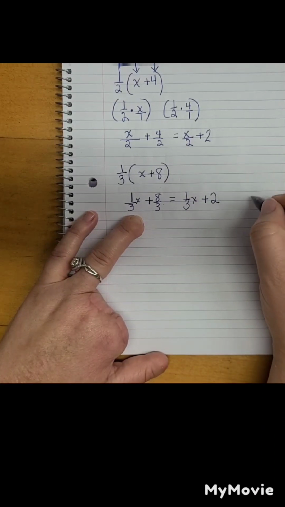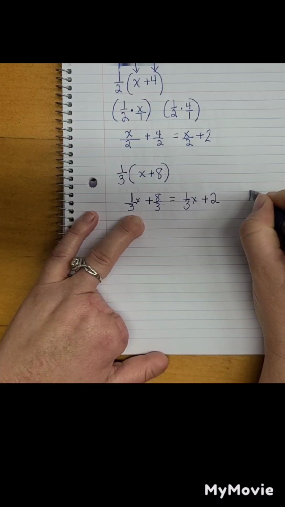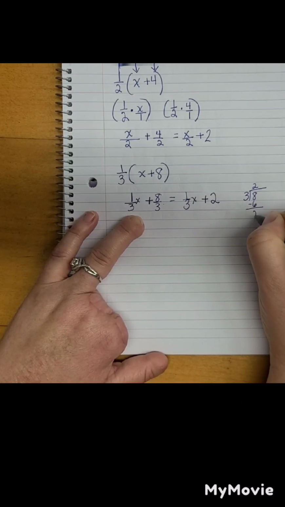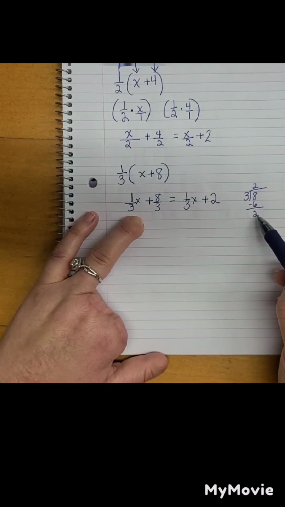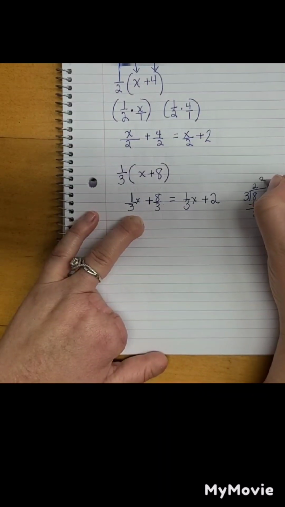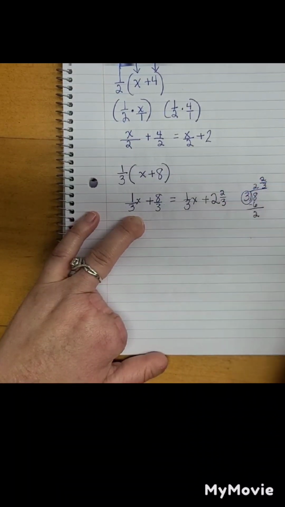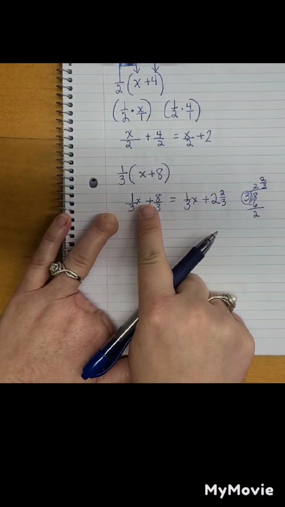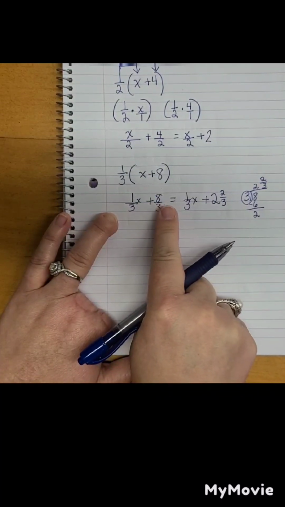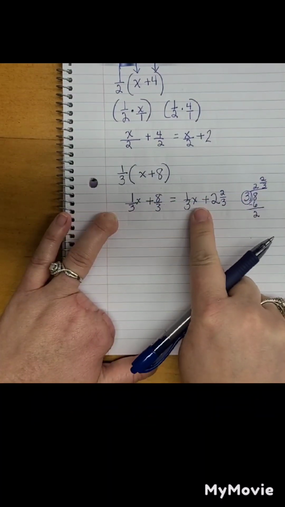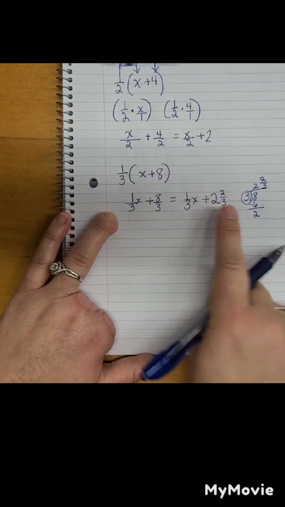Let me show you over here. 8 divided by 3. I did 2 times. 3 times 2 is 6. So I'm going to have 2 left over. 2 is less than 3. So that becomes my remainder of 2 over 3. So 2 2/3. So 1/3 x plus 8/3 is equivalent to 1/3 x plus 2 2/3.